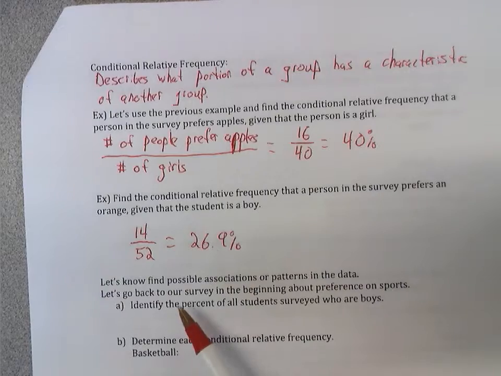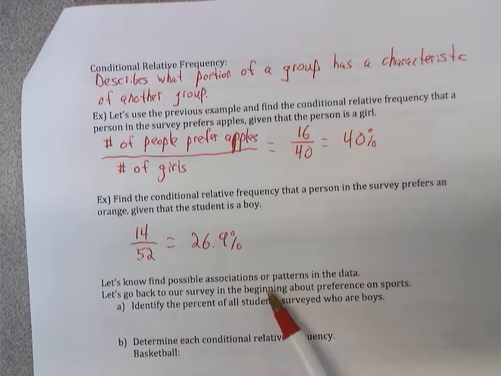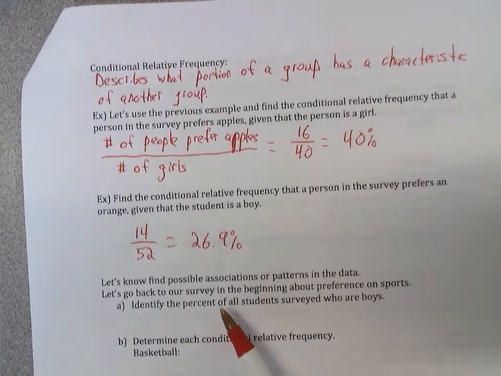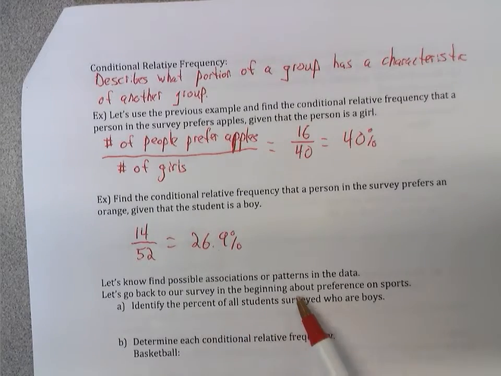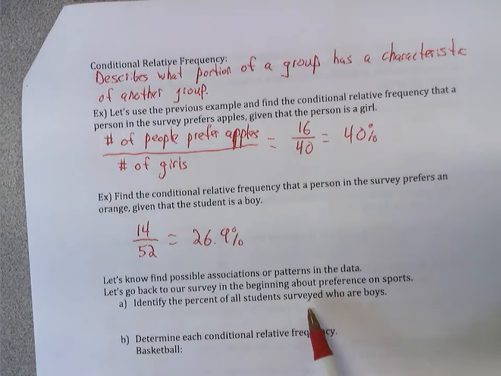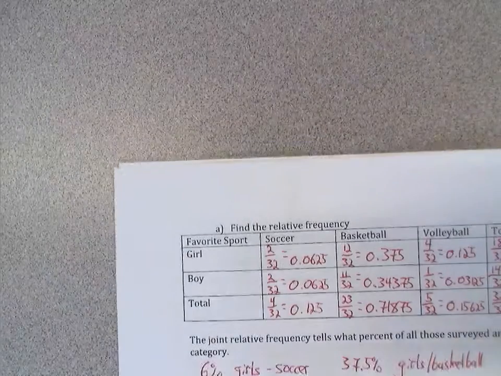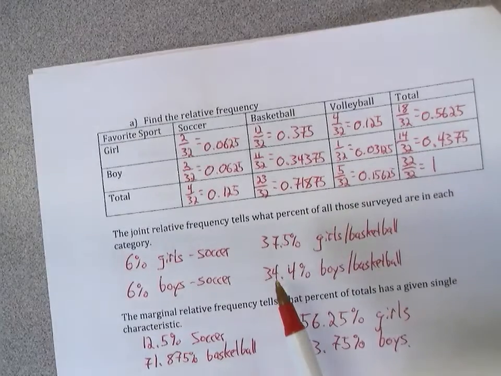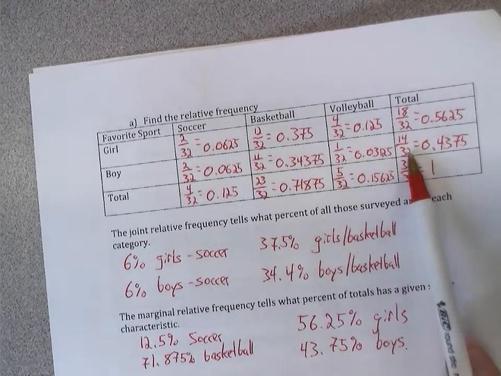All right, so now let's try to find possible associations or patterns in the data. So we'll go back to our survey in the beginning about the preference on sports. Identify the percent of all students surveyed who are boys. Again, if we go back to our survey here, we can see there were 14 boys, 18 girls.